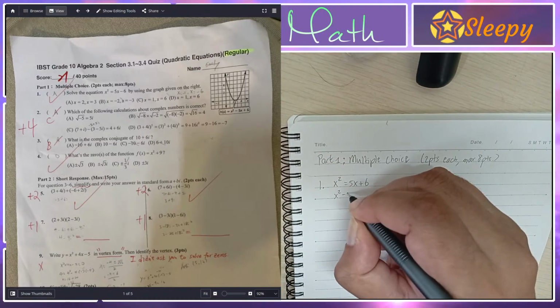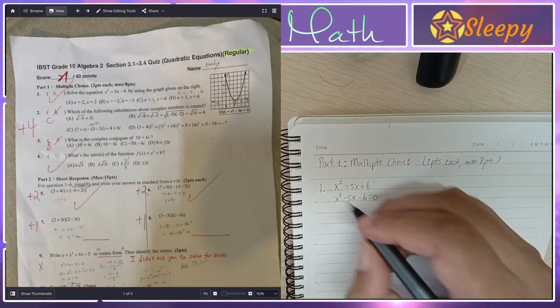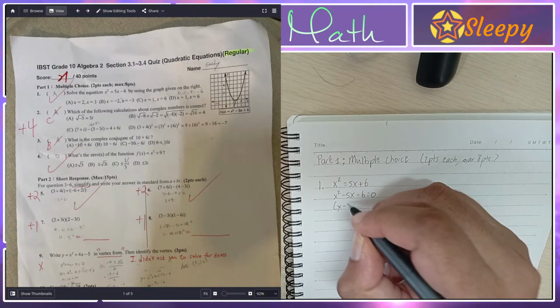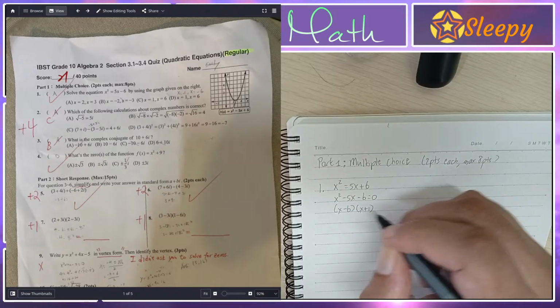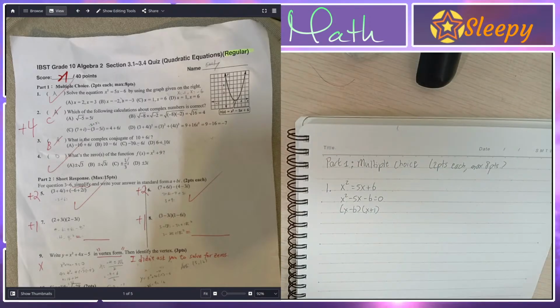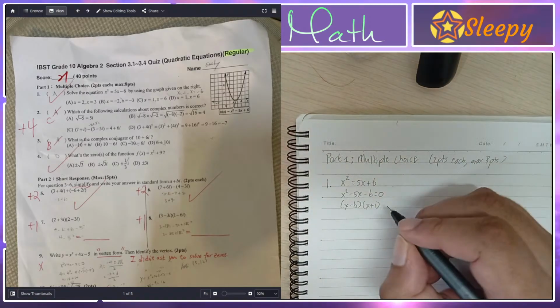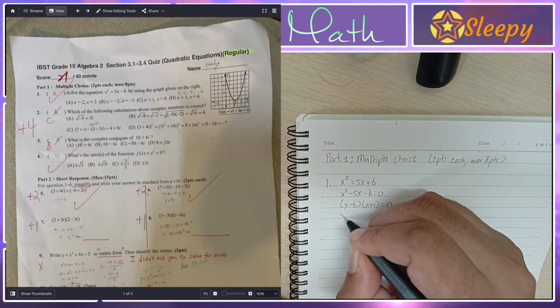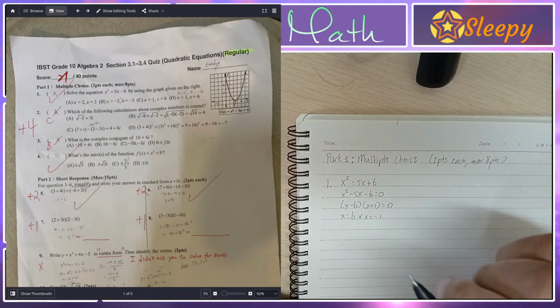Then x is minus 6 or x is 1. x plus 1, x minus 6 equals 0. So x is then 6 or x is minus 1. Oh, this is plus. Oh no, I wrote the equation down wrong.